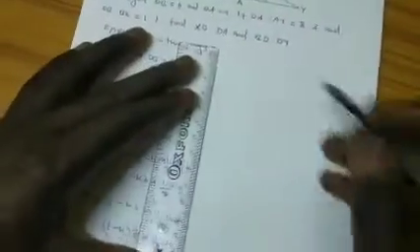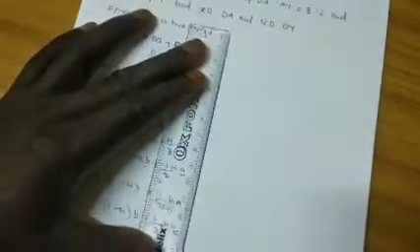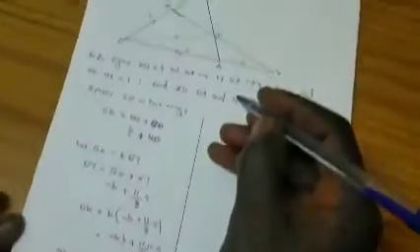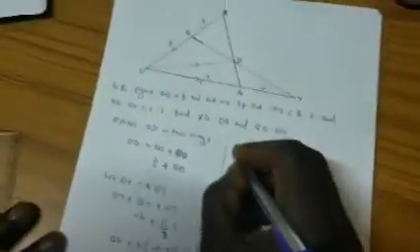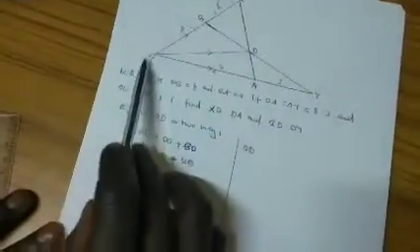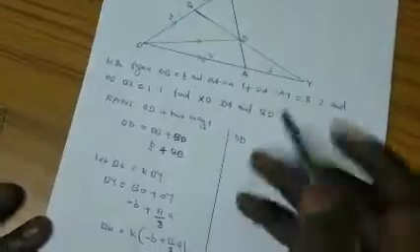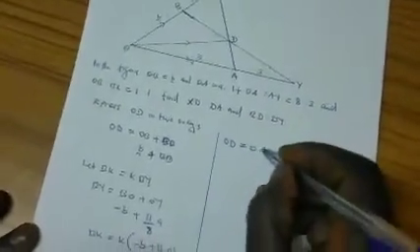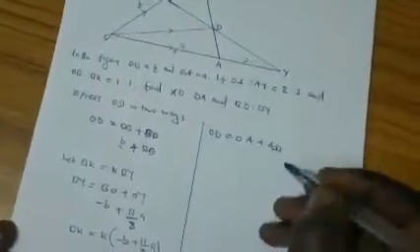So the other way we can express OD is, if we follow this path, OD can be OA plus AD.